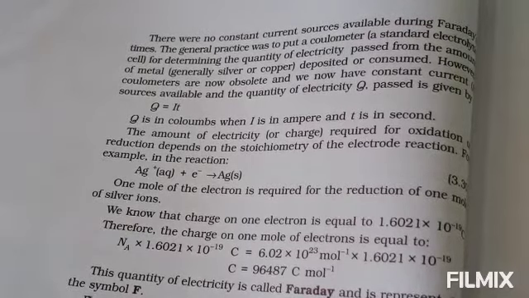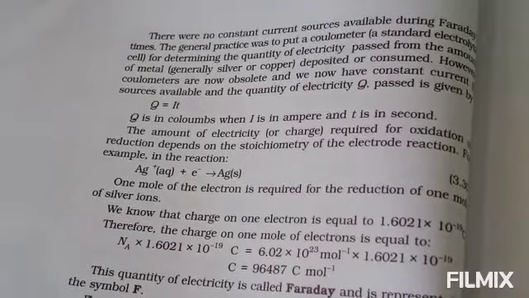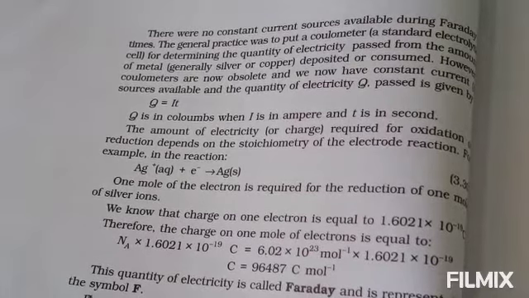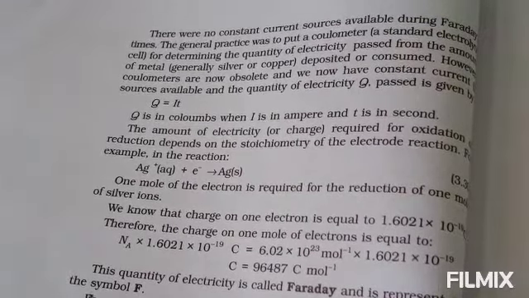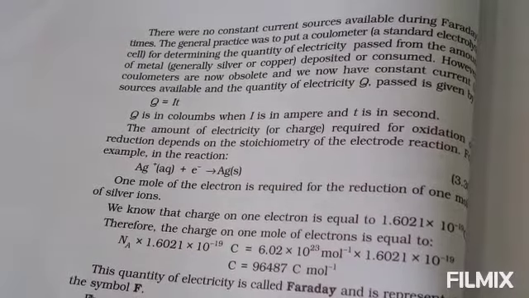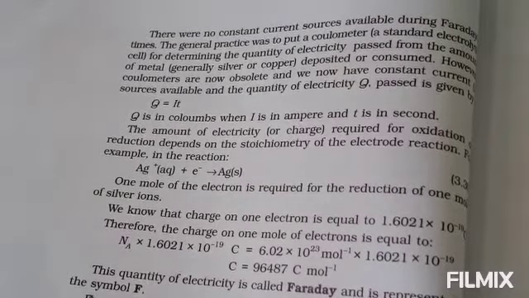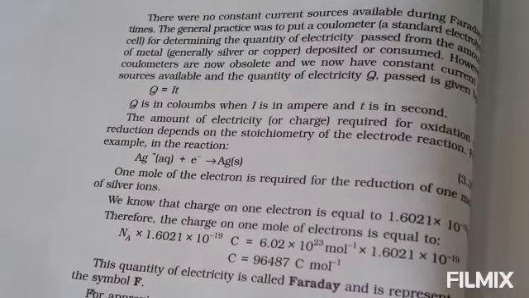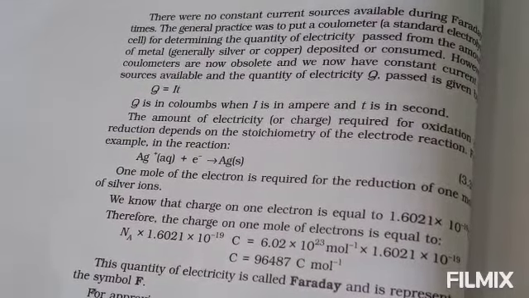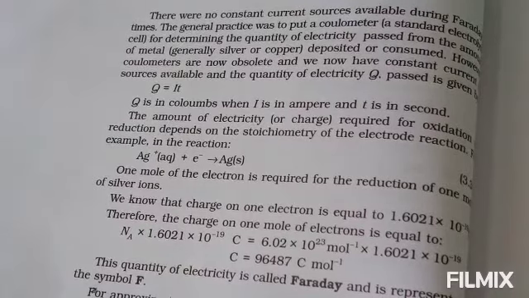However, the coulometer is now obsolete and we now have constant current sources available, and the quantity of electricity Q passed is given by Q equal to IT, where Q is in coulombs, I is the current in amperes and T is the time in seconds.